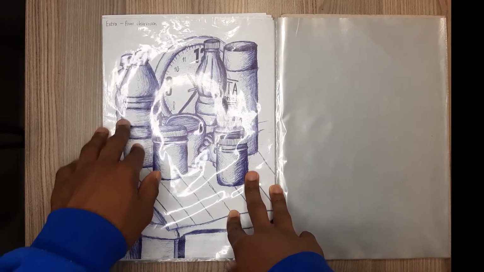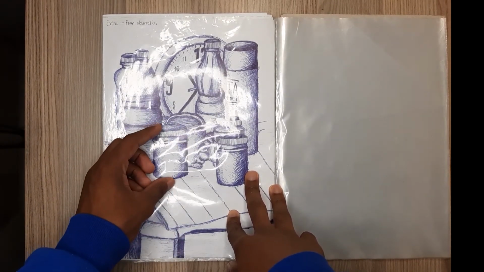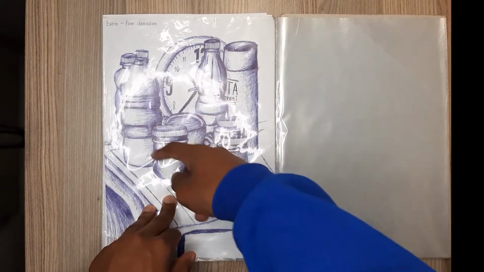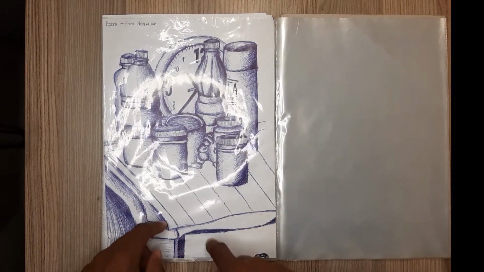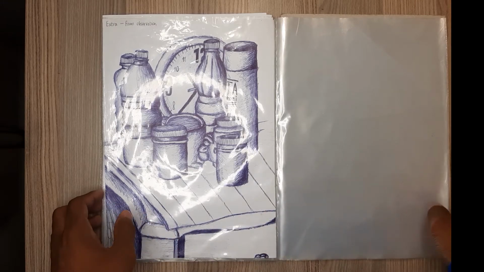It's my bottles of turpentine and paint and hairspray and a watch clock at the back on a bedside headboard. And that was a brief overview of my portfolio for the University of Pretoria.